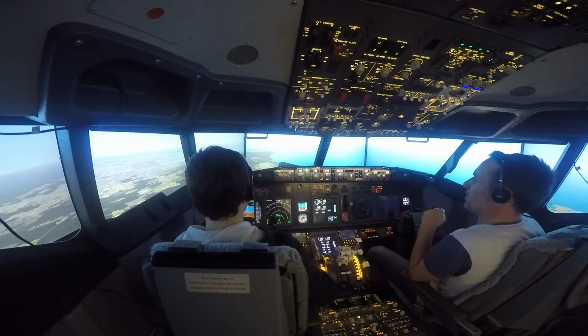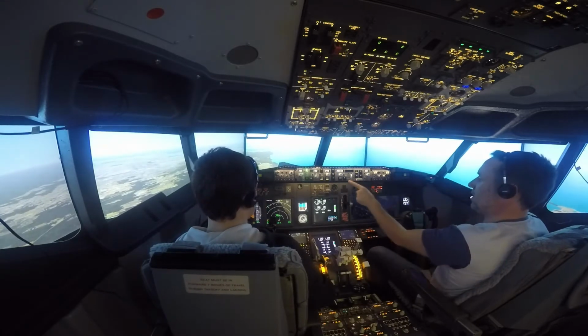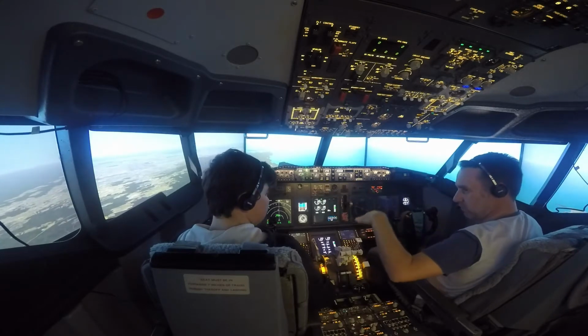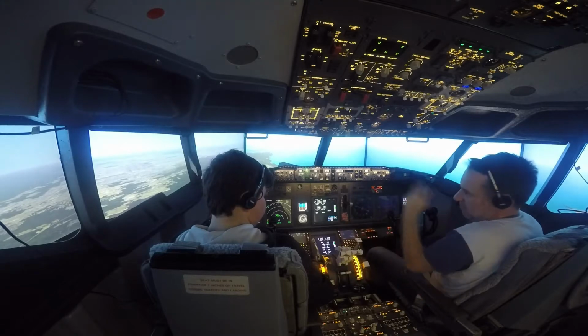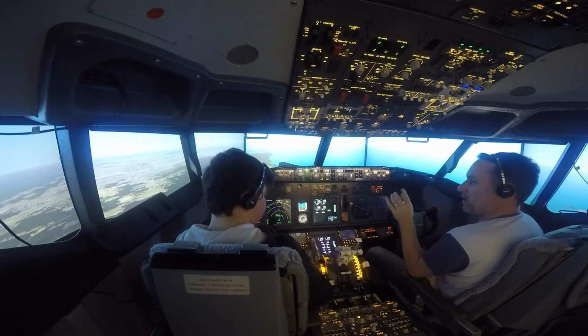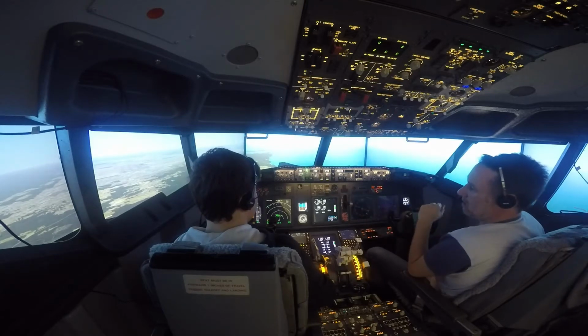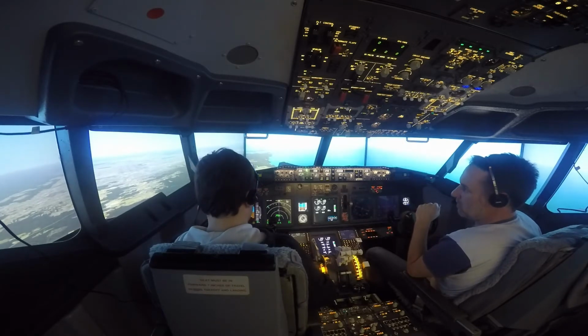Nice. Now the difference with level change and vertical speed is when you dial up a vertical speed, you get a certain descent rate in feet per minute. So 1,500, 2,000, whatever you want. Yep. That doesn't change, irrelevant of your speed. Whereas this mode will descend us at 330 knots, because that's the speed we've got dialed in.